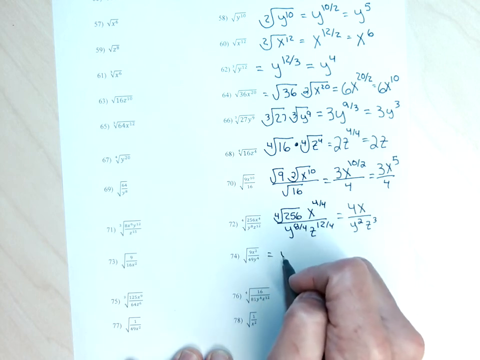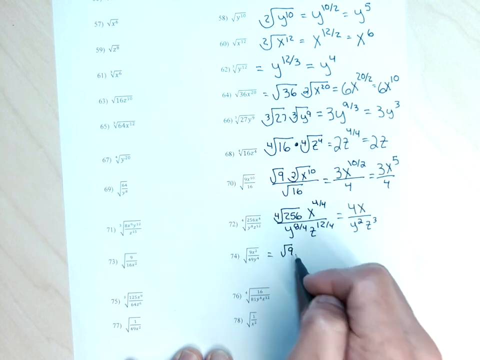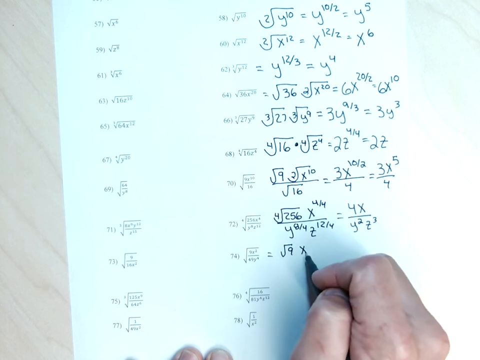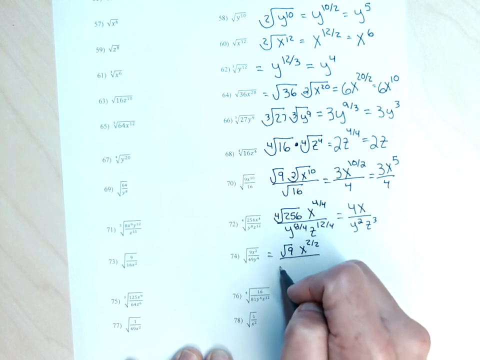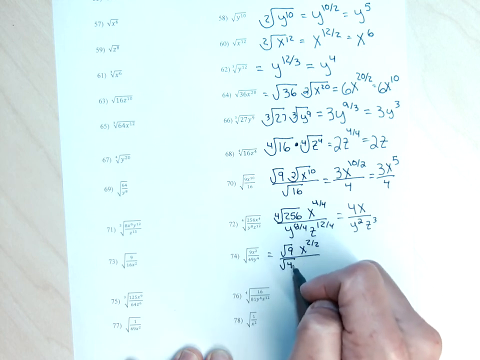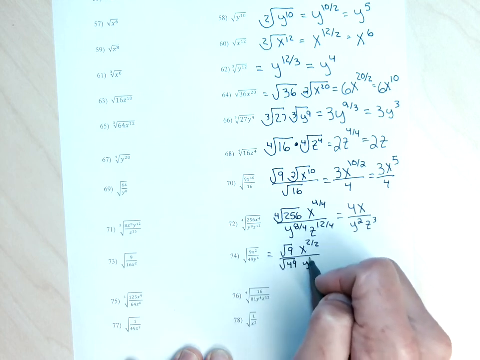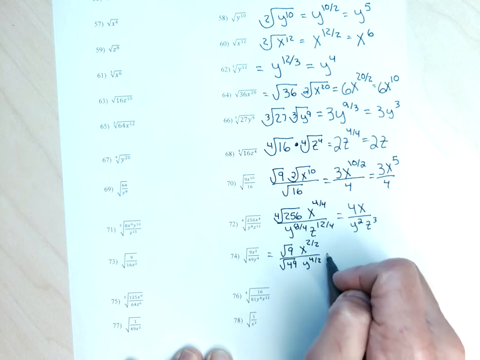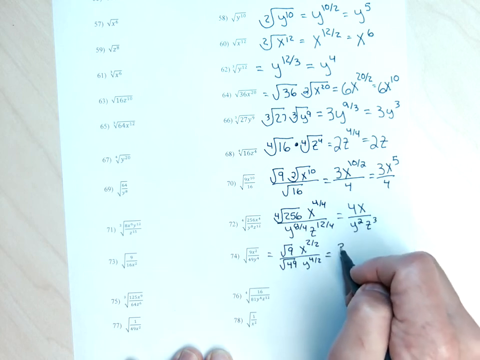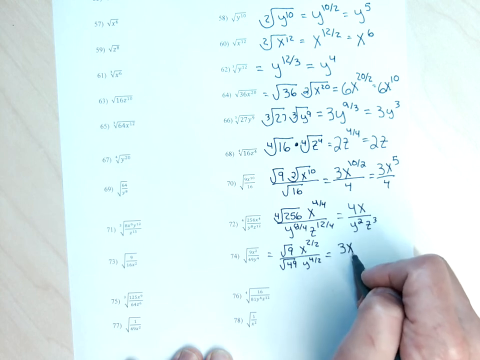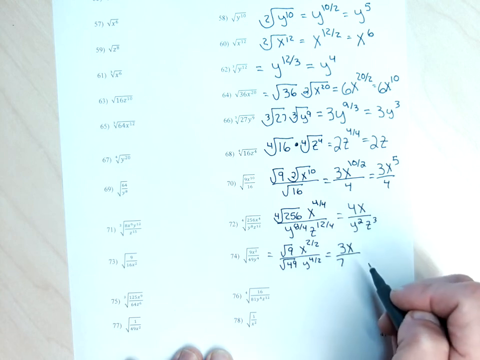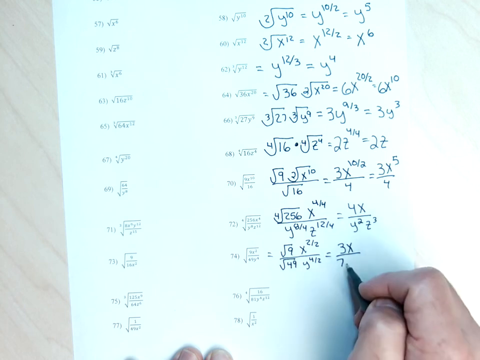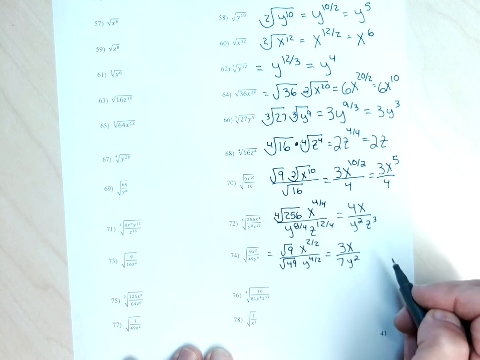For 74, I need to do the square root of 9. It's a square root, so for the letters, I'll divide the exponent by 2. I need to find the square root of 49, and for the y, I'll divide its exponent by 2. Square root of 9 is 3. X to the first power in the numerator. In the denominator, the square root of 49 is 7, and y squared in the denominator.